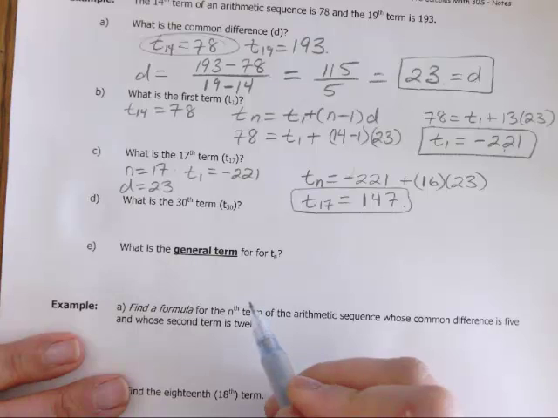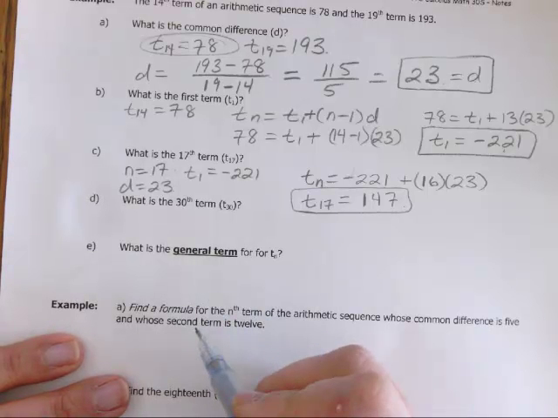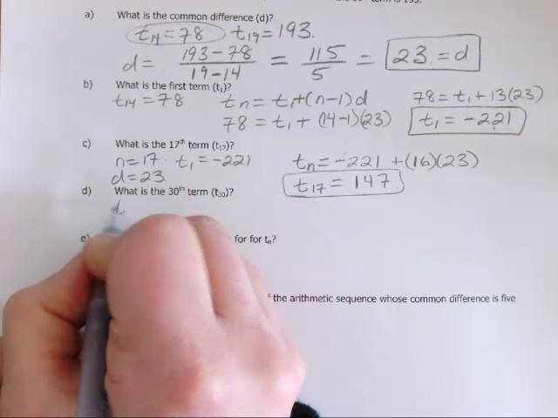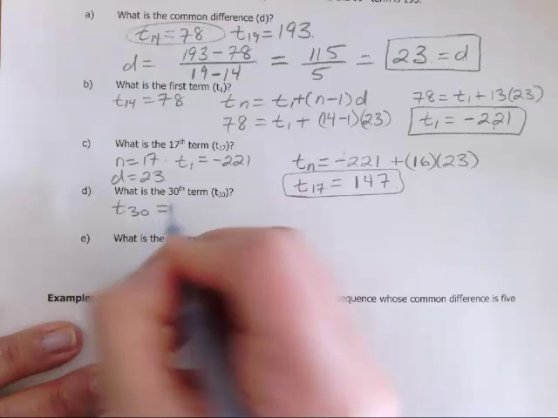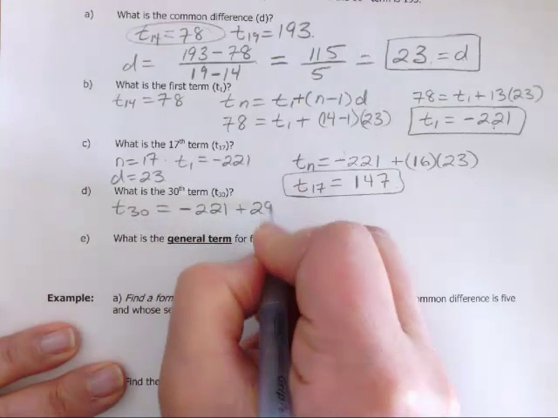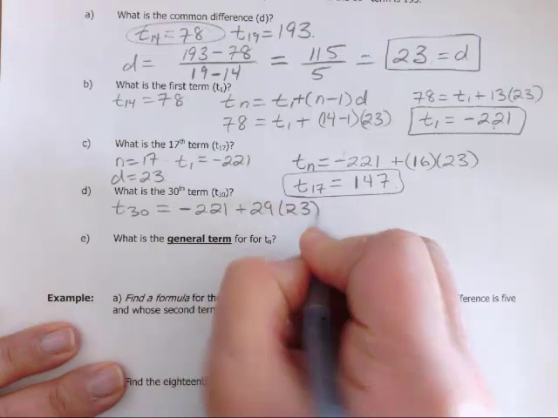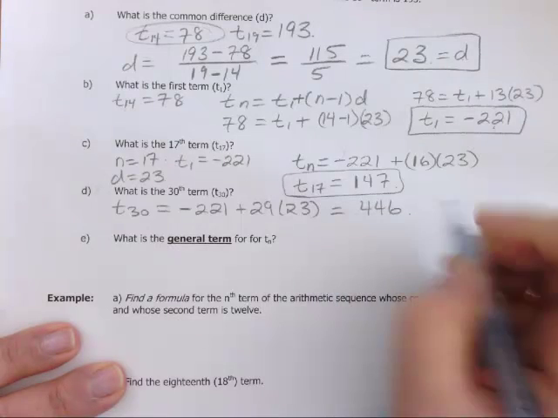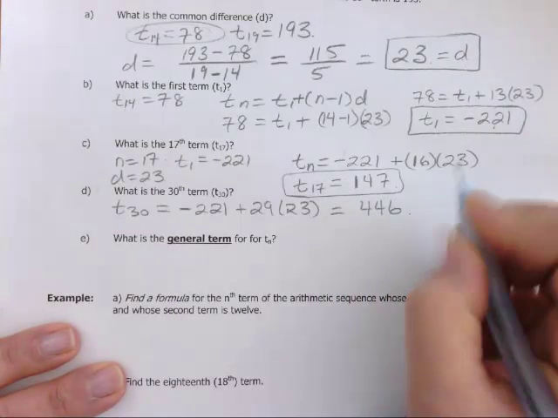All right. Try this one. Hit pause. I'm sure you can do it. All right. So you've tried this question, and this is what you came up with. And we get 446 for the 30th term.